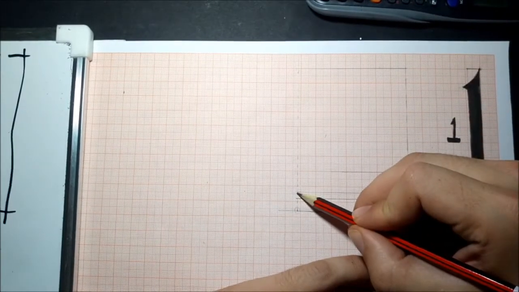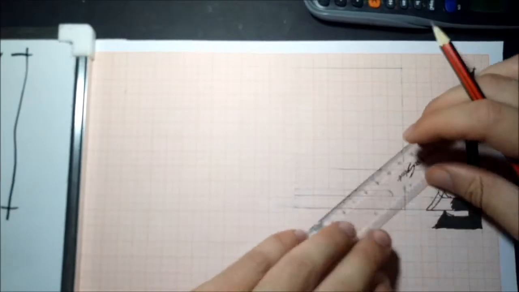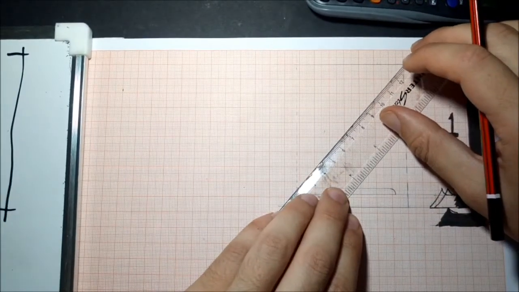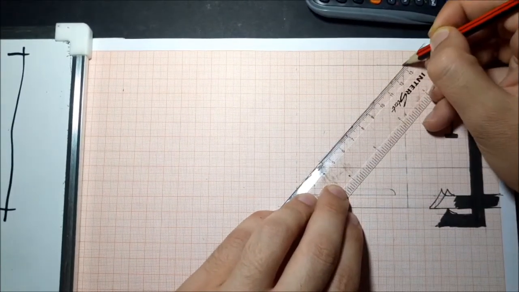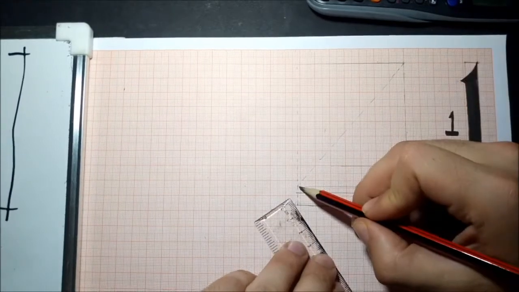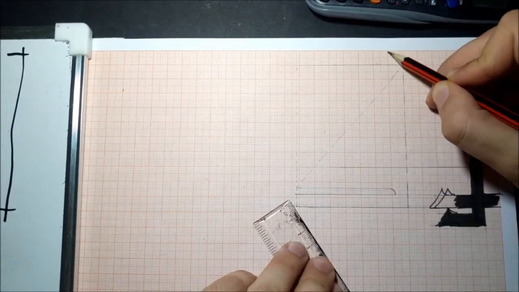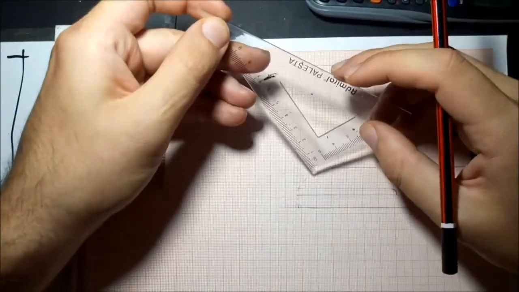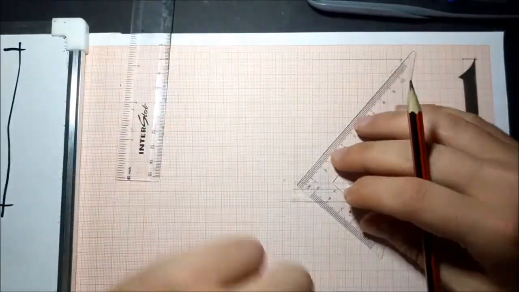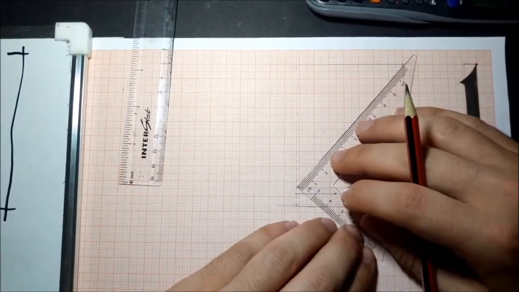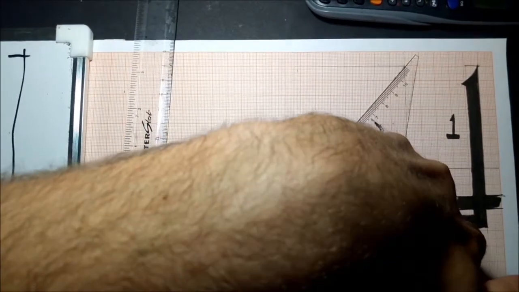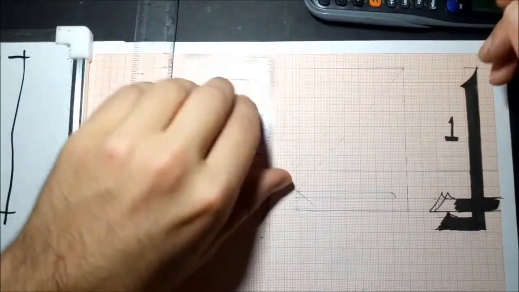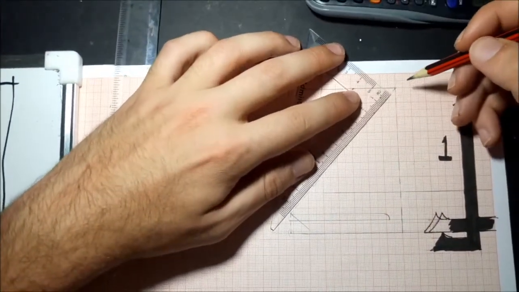Now from this point we connect a dotted line to this one. As we said, we take 90 degrees down here and 90 degrees up here. You can use a triangle to do that. So we've got our triangle. We take the 90 degrees downwards. And we take the 90 degrees upward on the other point.